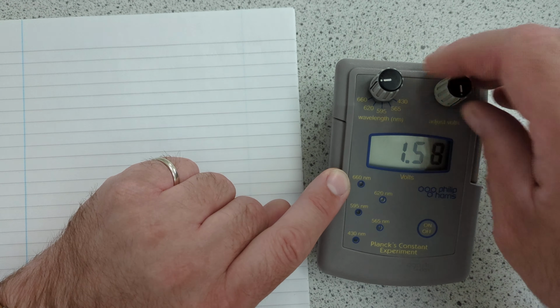So let's draw the table first. We're going to have the wavelength in nanometers, the frequency in hertz, which we'll calculate from the wavelength. That's our independent variable. Then our dependent variables. Well, we're going to have the potential difference when it turns on. Let's do a few of these, V2, V3, and then V average. And then from the average potential difference when it turns on, we're going to have the energy per photon, which we'll measure in joules.